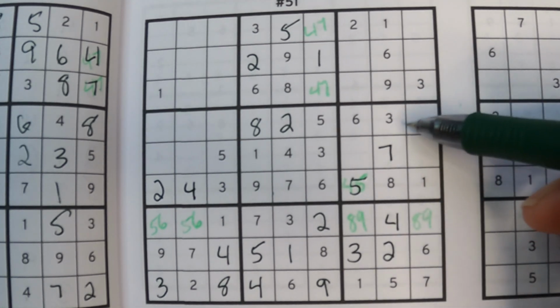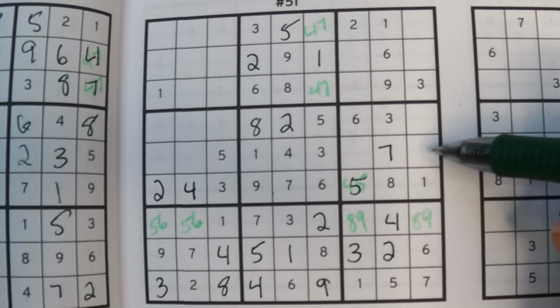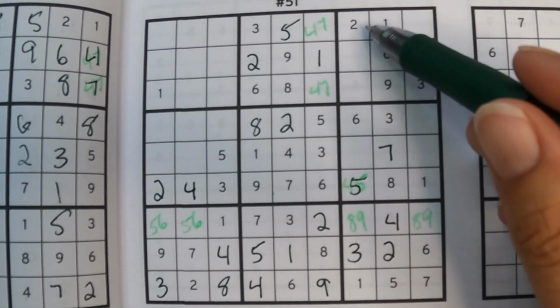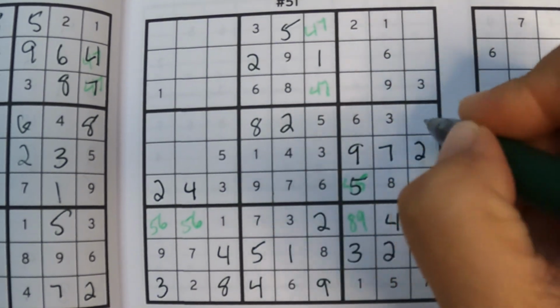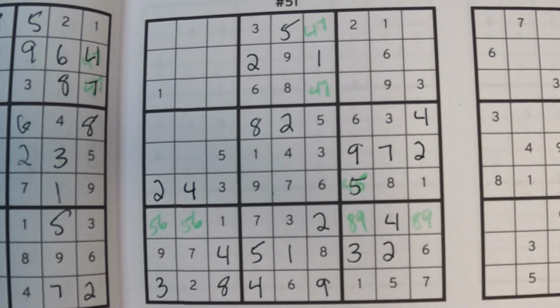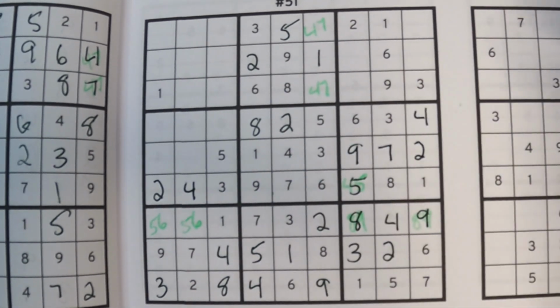For this box now, we're missing 2, 4, and 9. Got 2 here, 4 here, that makes this our 9. That 4 makes this our 2, 4. That 9 makes this our 8, 9.